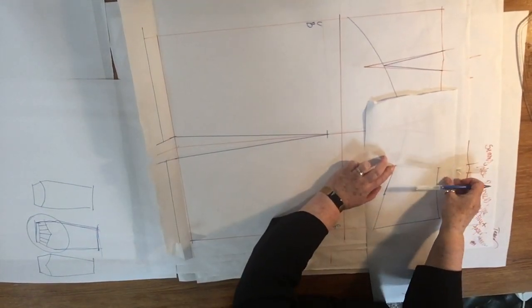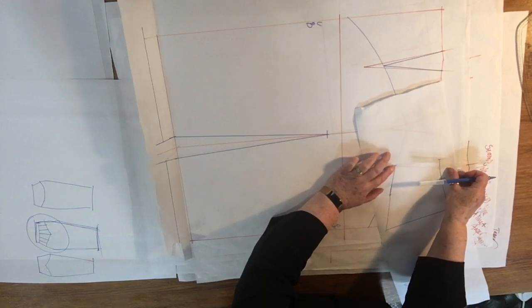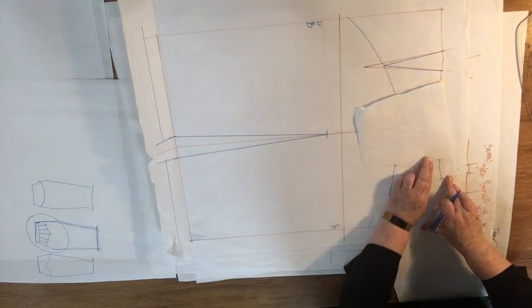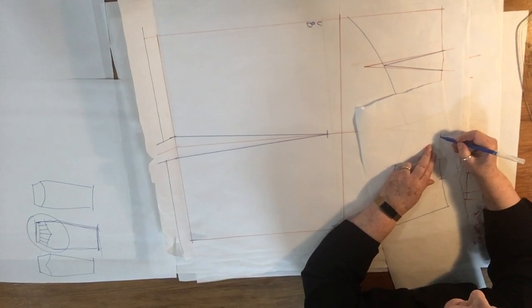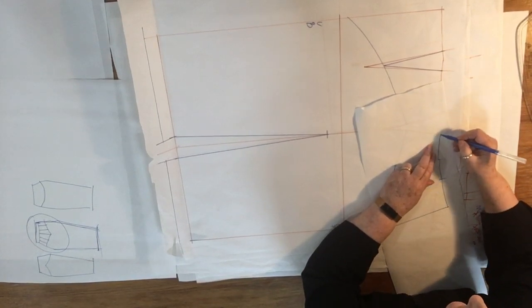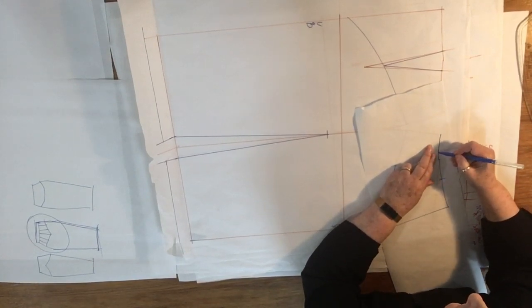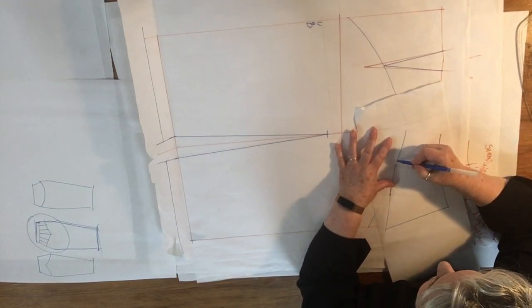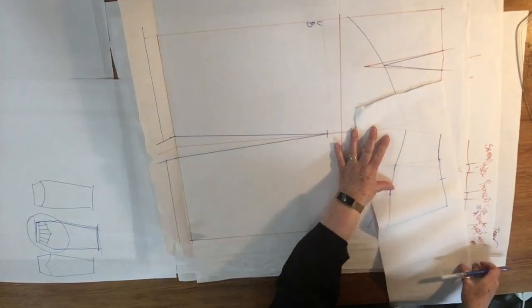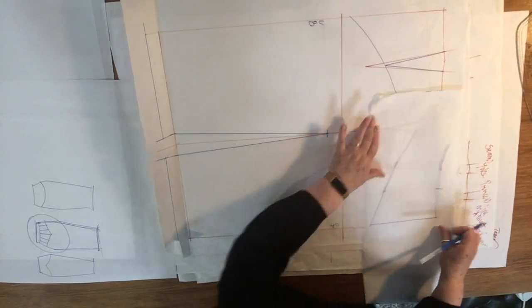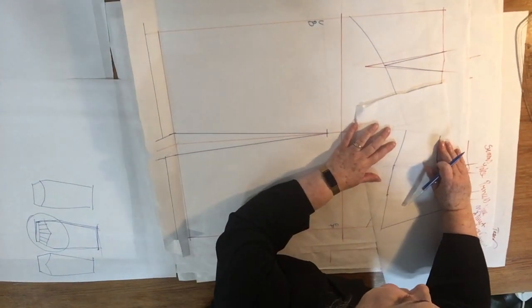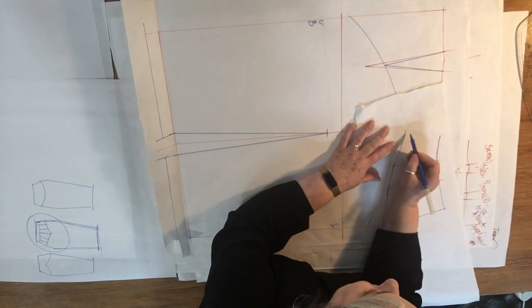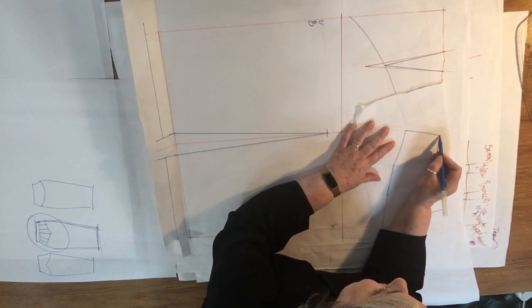Okay, then we're moving that over again so the dart joins up at the top, on the waist that is. Whoops, sorry, that wasn't very neat. It'll be much neater, I hope. There we go.